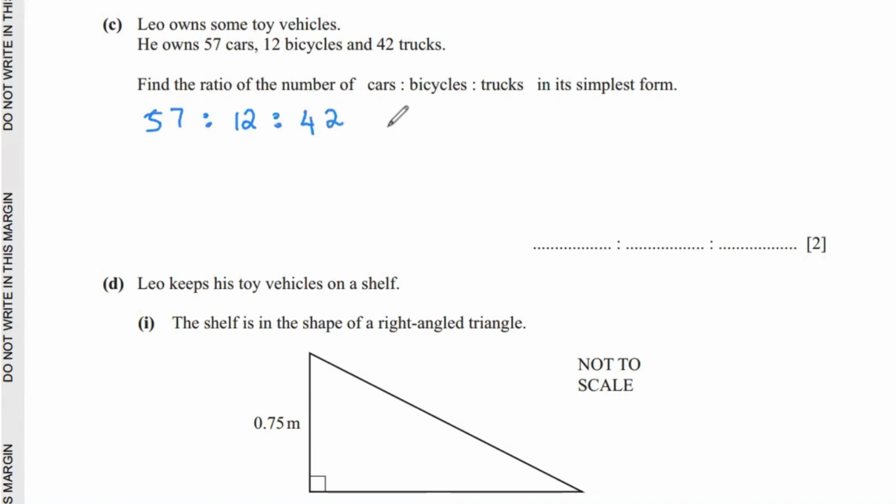All three are divisible by 3. So if we divide by 3, 57 divided by 3 is 19, 12 divided by 3 is 4, and 42 divided by 3 is 14. So 19 is to 4 is to 14 is the simplest form for this ratio. We can't simplify it further because all three don't share a common factor.